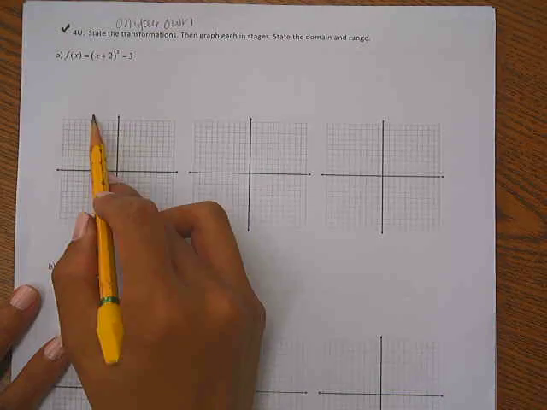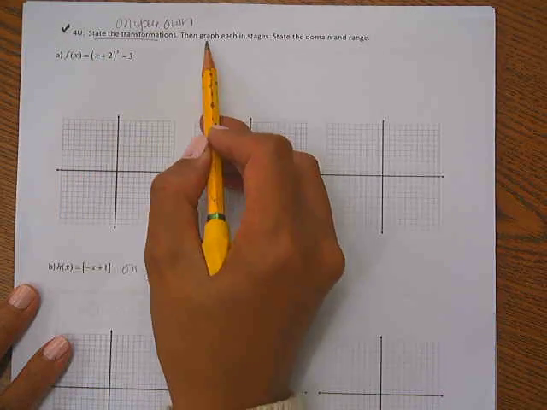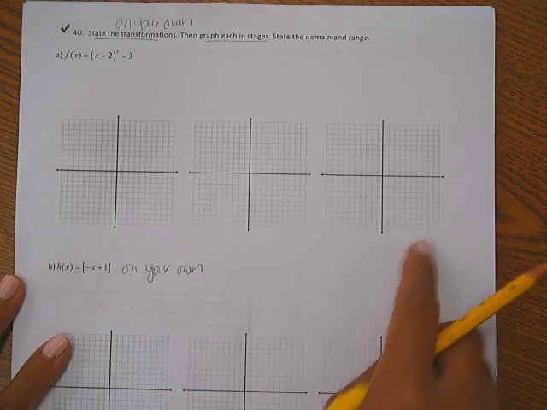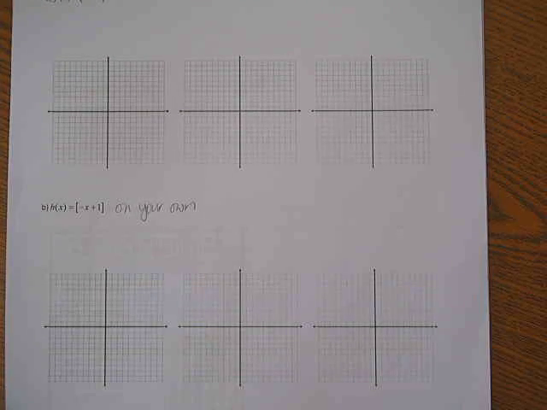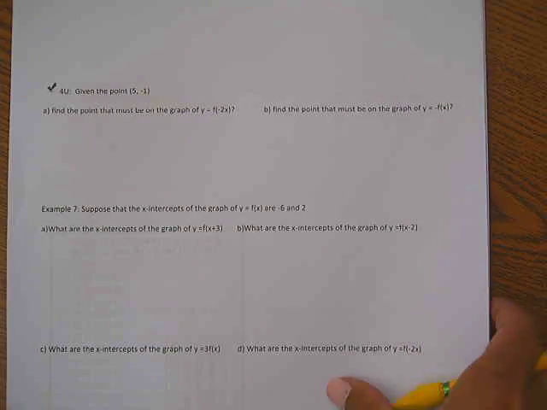Keep in mind that you're stating the transformation and graphing it in stages. And at the very end, that means the very last two curves right here, you are to give me the range and the domain of f of x, or in this case, h of x. All right, hit pause. Just go and do it. It's not going to go anywhere. Once you're done, hit play again so we can continue with example number 6.